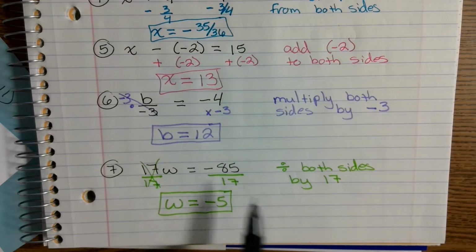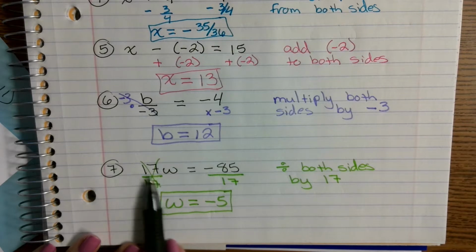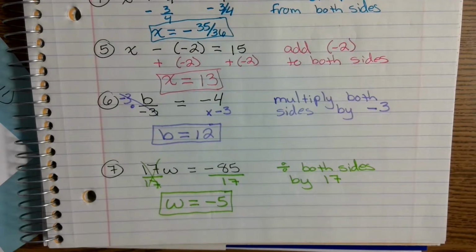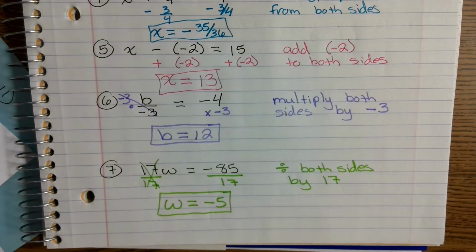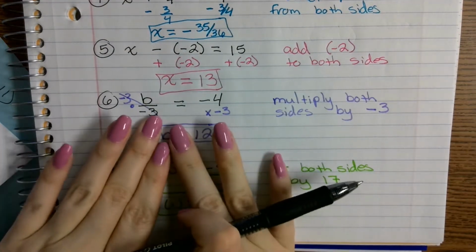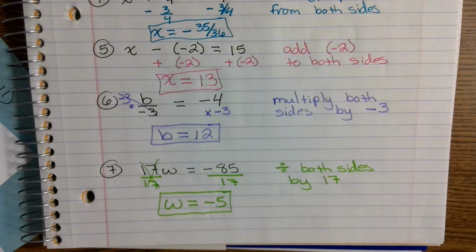Divide -85 by 17. You thought you needed to divide both sides by 85? No, you want to get the variable isolated. So you're looking at what right now is currently attached with the variable. It's just opposite operations. I see addition, I need to do subtraction. If I see division, I need to do multiplication.